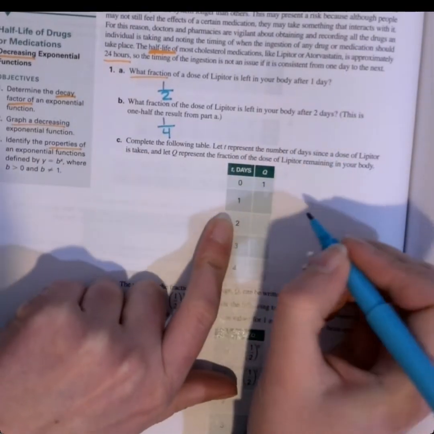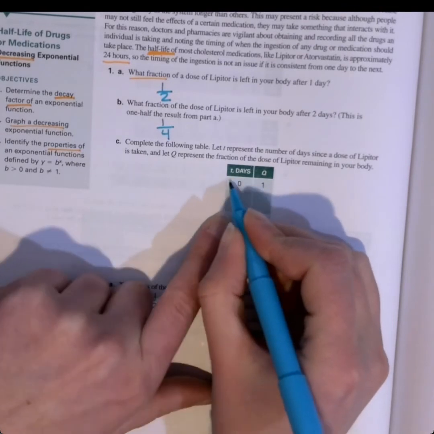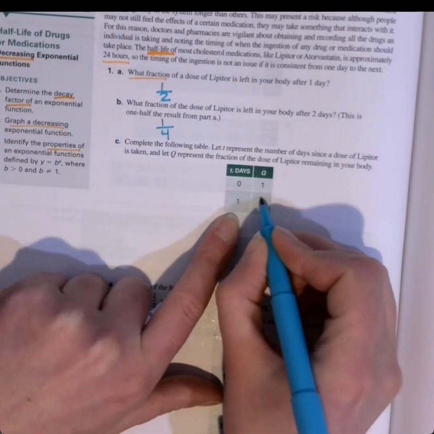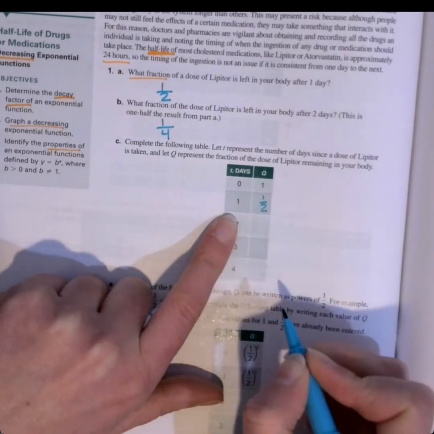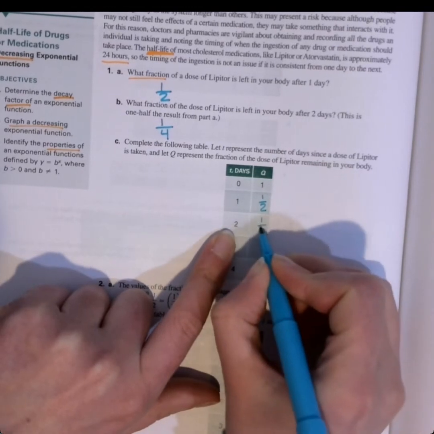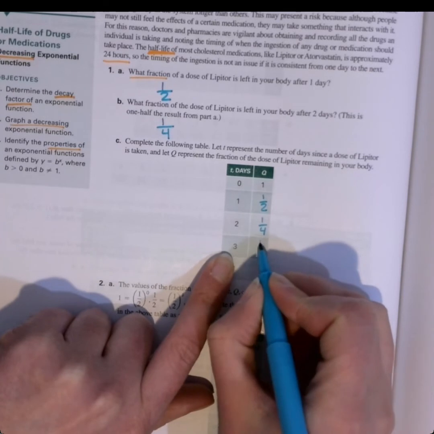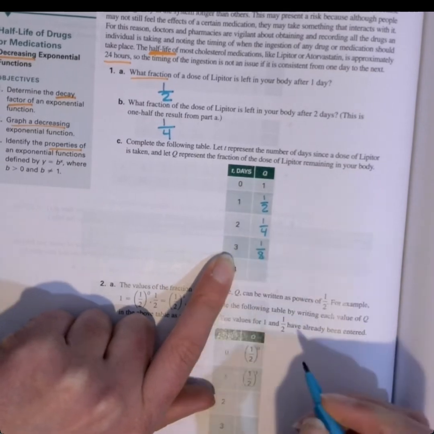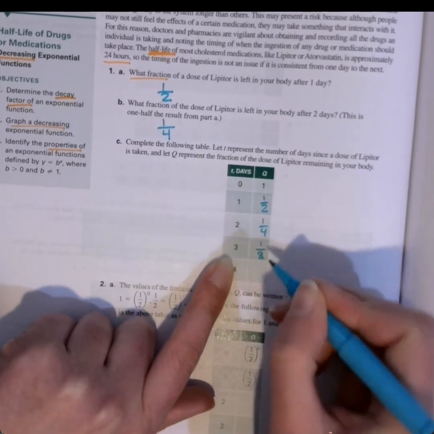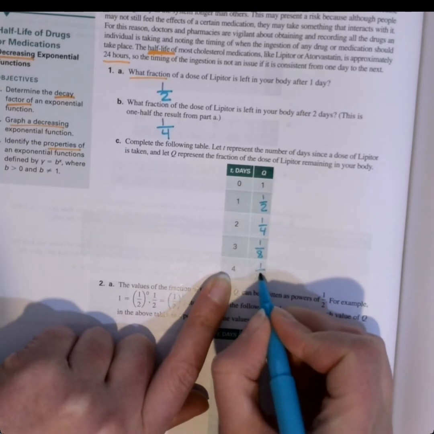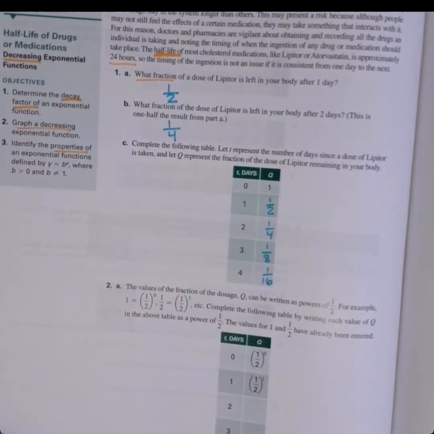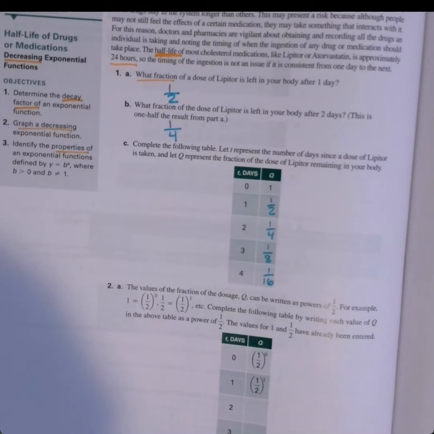So let's fill in this chart. Initially, when you first take it, you have the full dose. 1 day later, half of it is in your body still. 2 days later, a quarter of it is in your body still. 3 days later, an eighth of it is in your body. So we're going down by a factor of 2 each time. And then a 16th would still be in your body after 4 days.